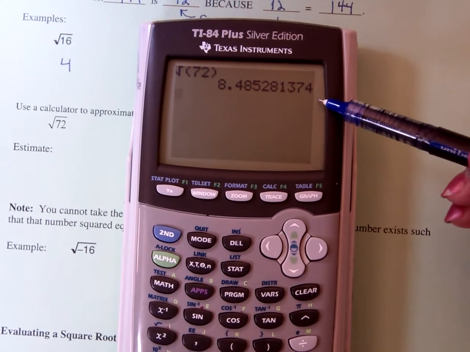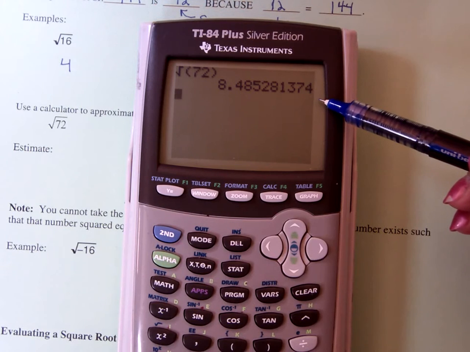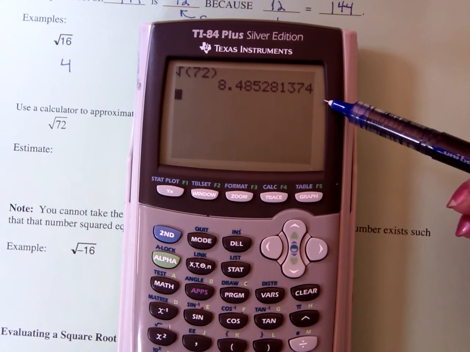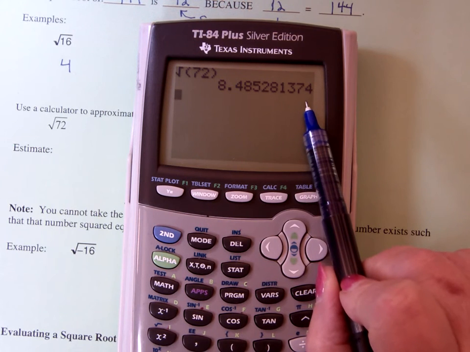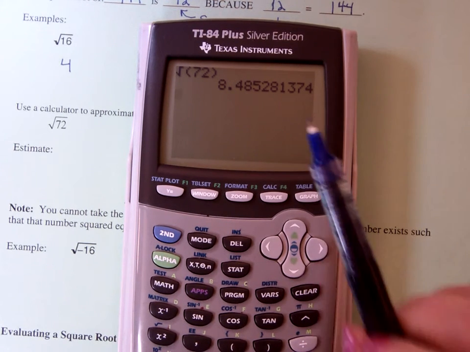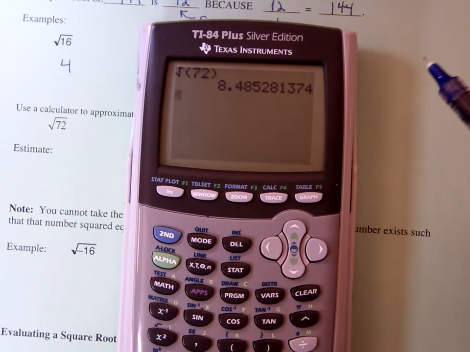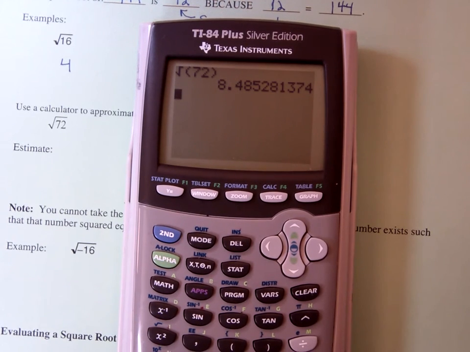and that is accurate to 1, 2, 3, 4, 5, 6, 7, for sure 8 decimal places. The 9th decimal place, it might be rounded, it might not be rounded, depends upon the calculator, but certainly up until the 1 before this guy, it is accurate to that many decimal places. This thing goes on forever. It's called an irrational number.